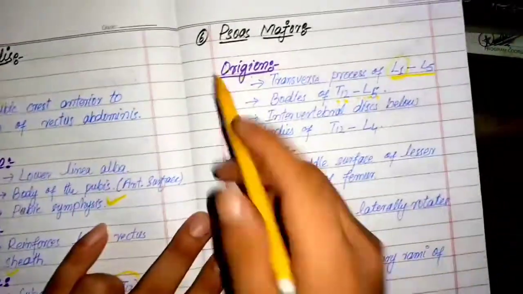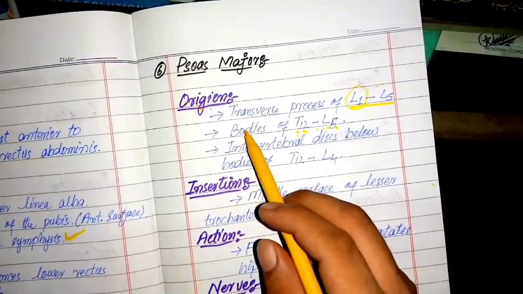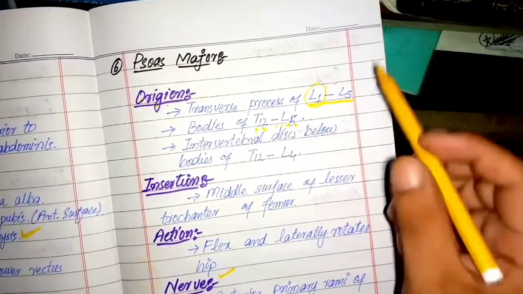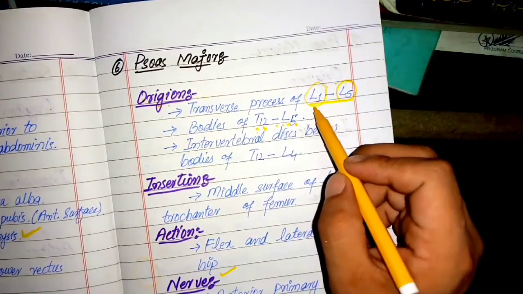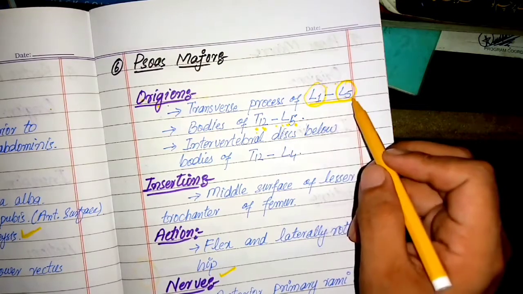So here we go. The psoas major's origin is the transverse processes of L1 to L5, meaning lumbar vertebra first to lumbar vertebra fifth.